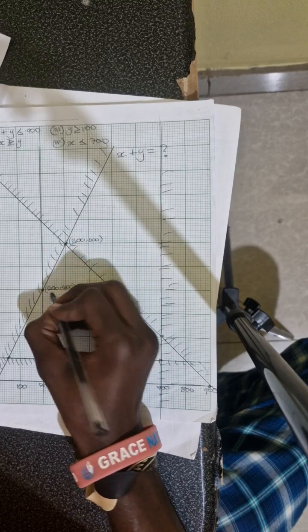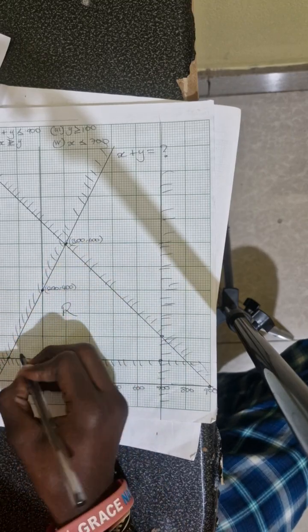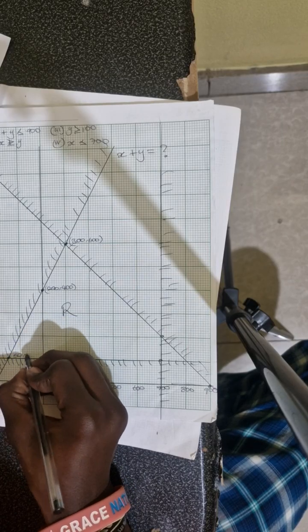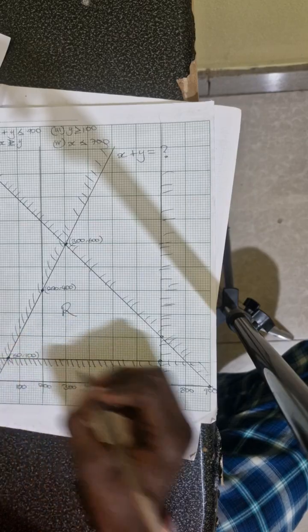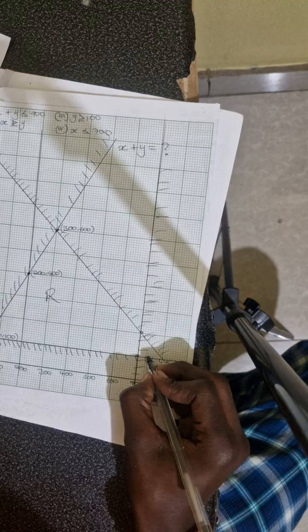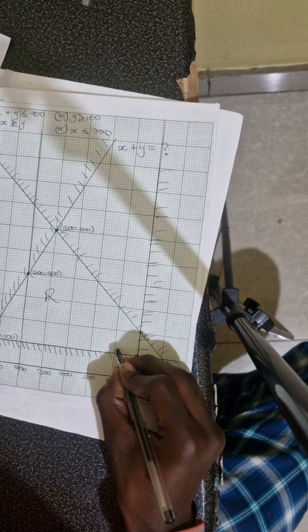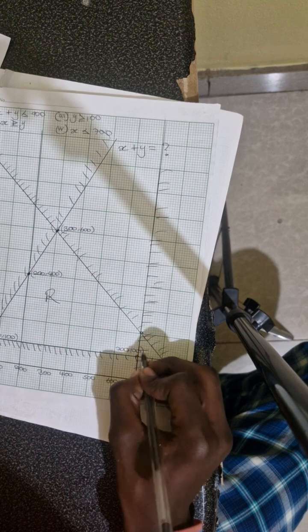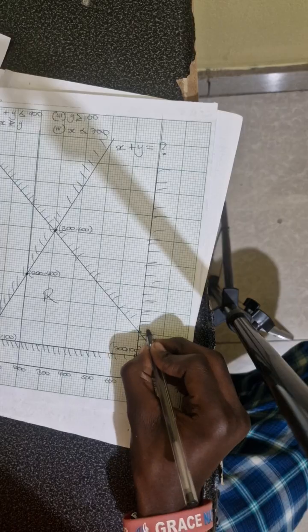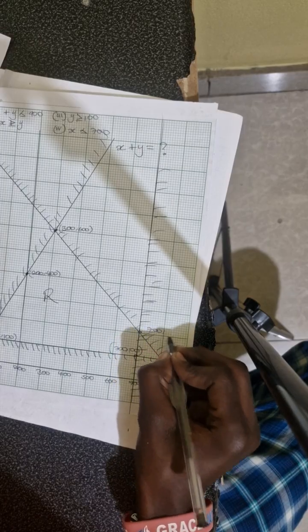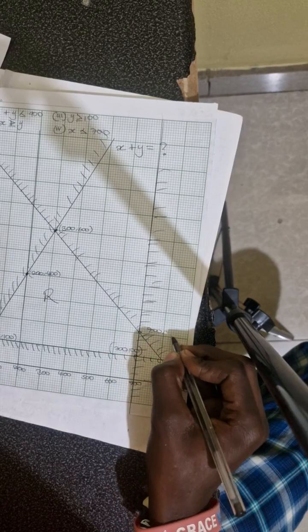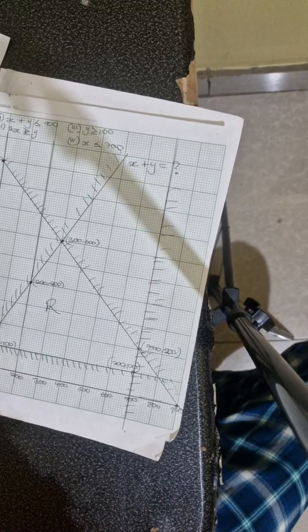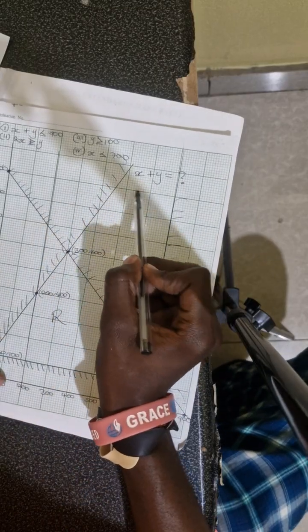And this here, it is 50, 100. And this here is 700, 100. And here it is 700, 200.